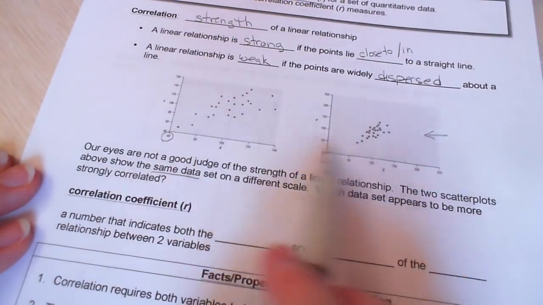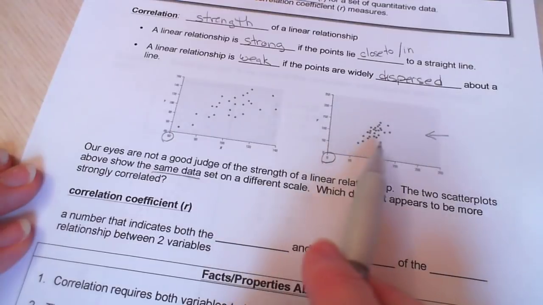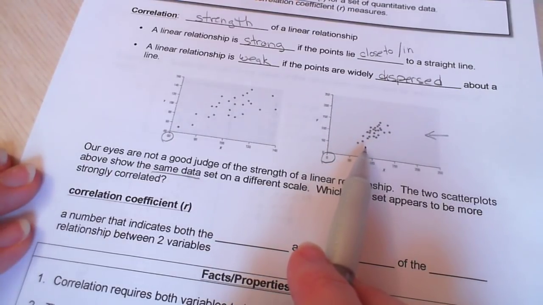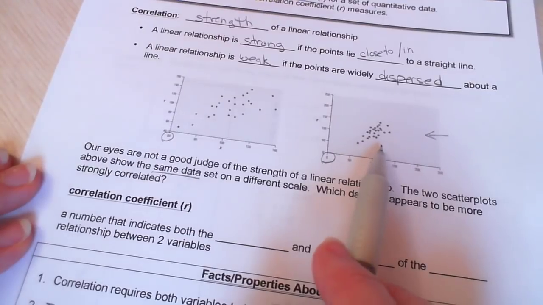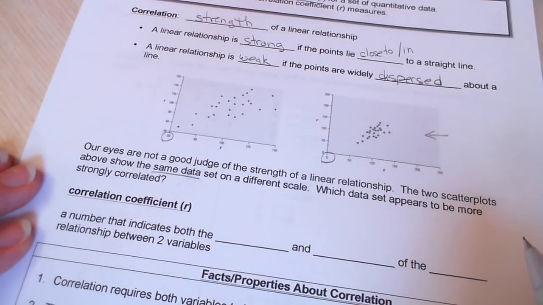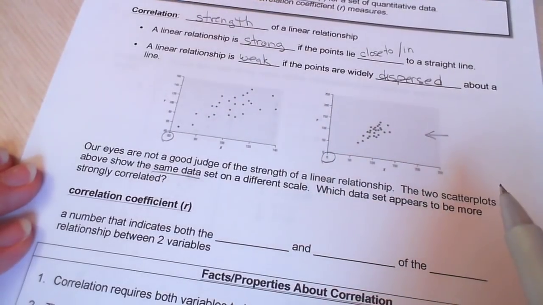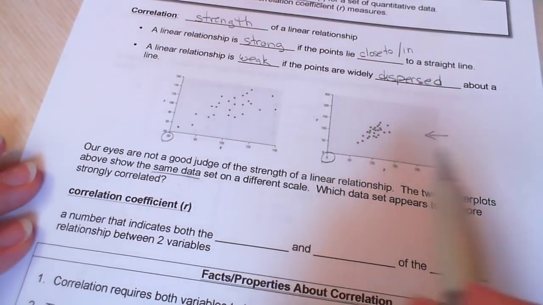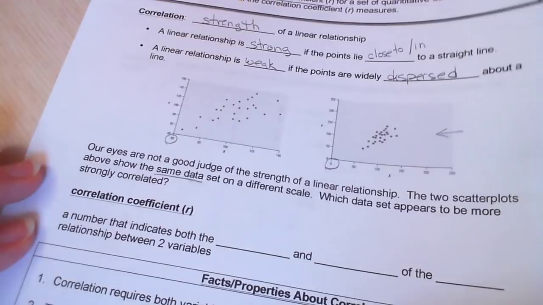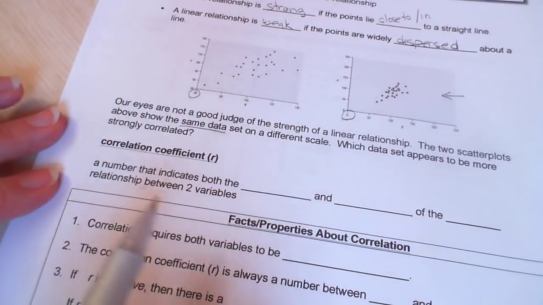So what they've done is they've changed the scale to make this relationship appear better or stronger, but really it's the exact same data points. But if we had an R value on these, they would have the same R value, and then you wouldn't be confused by the picture, if you want to think about it that way.